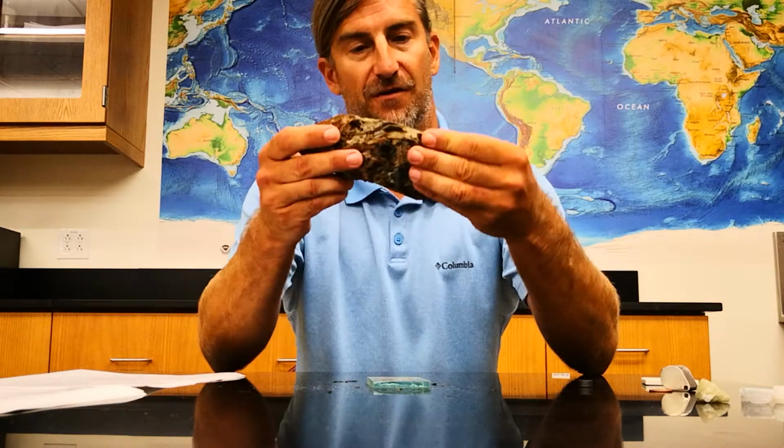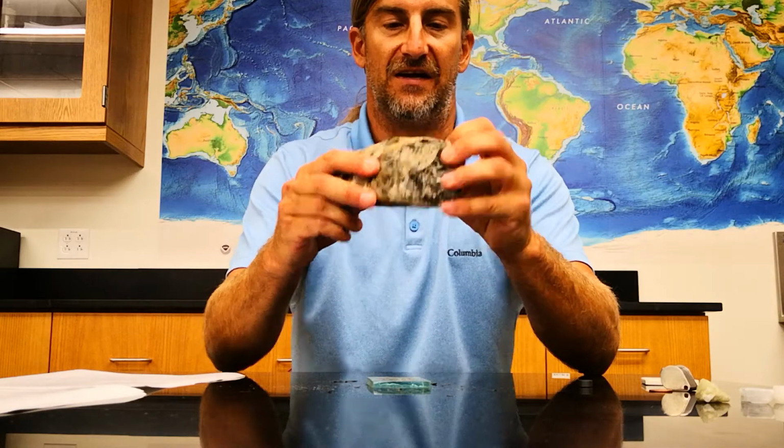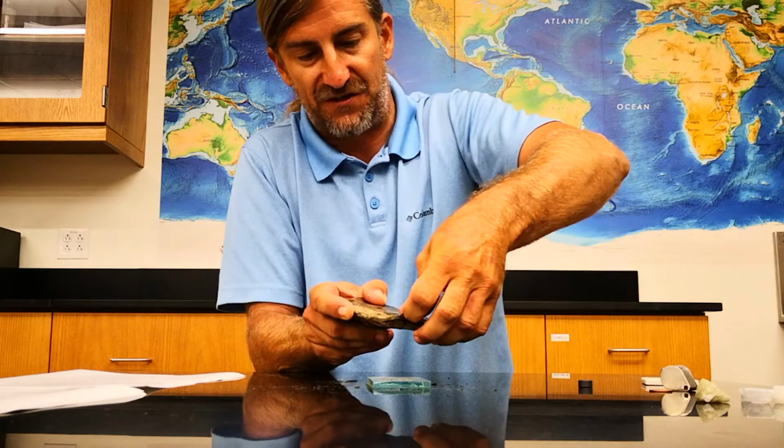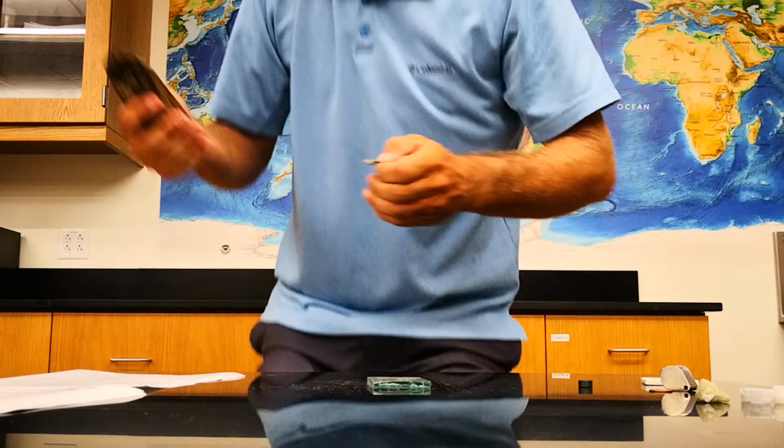It's got a black color. It's peeling into thin sheets. So go ahead and answer. Here's some thin sheets peeling up here nicely for you. There we go. There's a little better thin sheets.